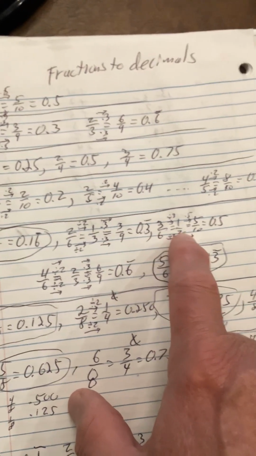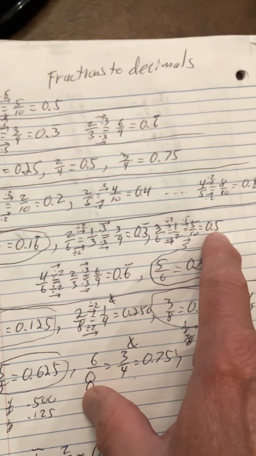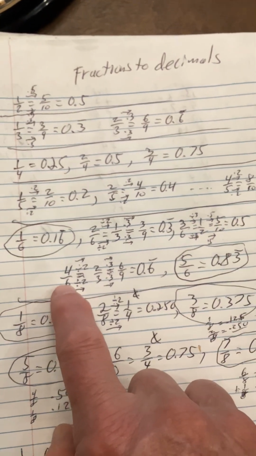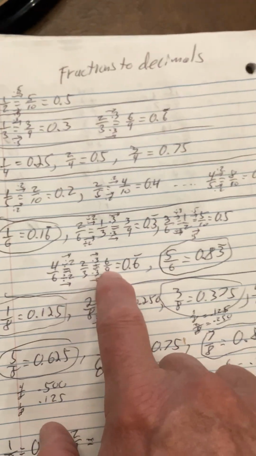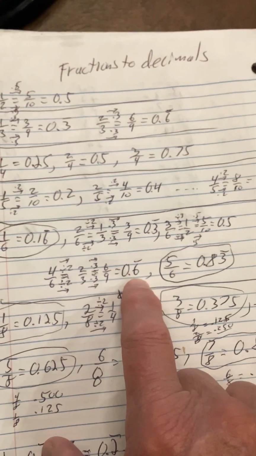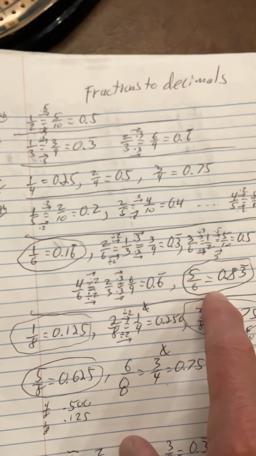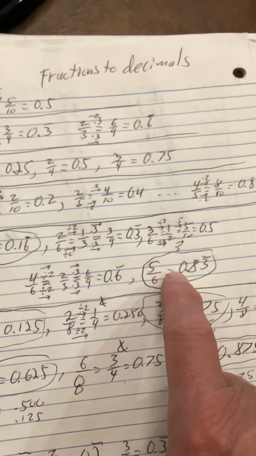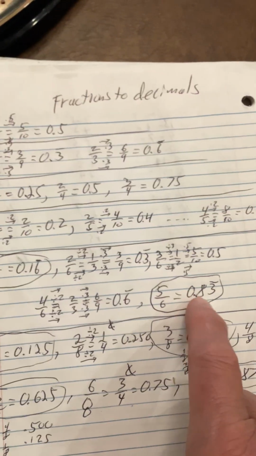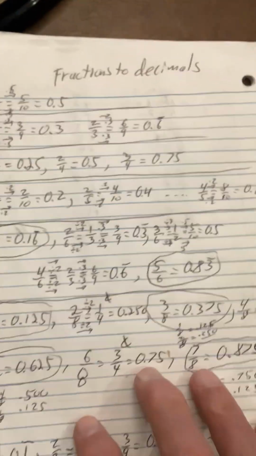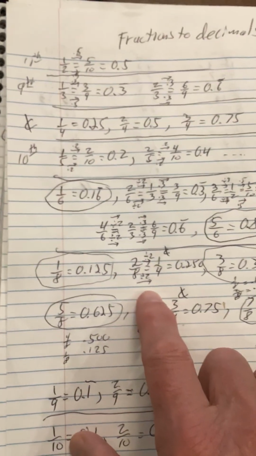3/6. That's a half. Oh, that's 5/10. That's 0.5. 4/6. I can make it smaller, then I can make it bigger. That's 0.6 repeating. And then 5/6 is a weirdo. You just have to do your long division. I'm not going to show it. But you can do your long division and see it. And those two are kind of nice just to have memorized, so you don't have to mess around with that.